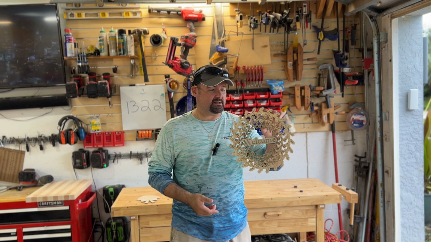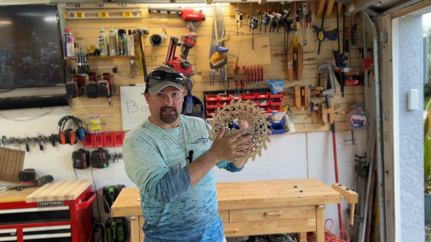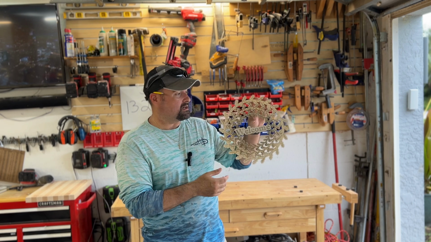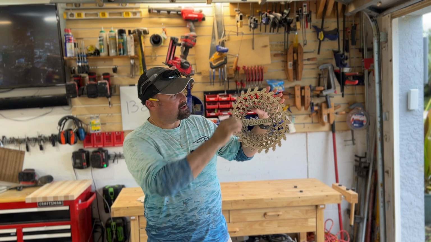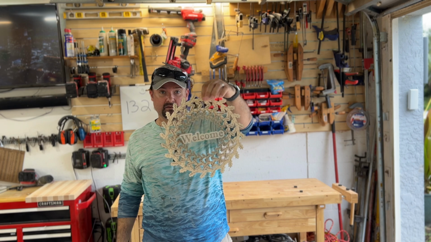Now what's really nice about this design is it's very simple. Once you get this first wreath, you can just layer and stack that as many times or as few times as you like to give you that little bit of depth. You see this is very thin. But with a little bit of string, this makes a really nice door hanger.